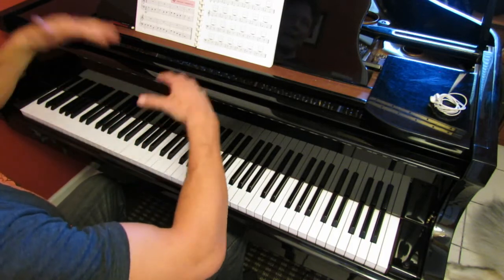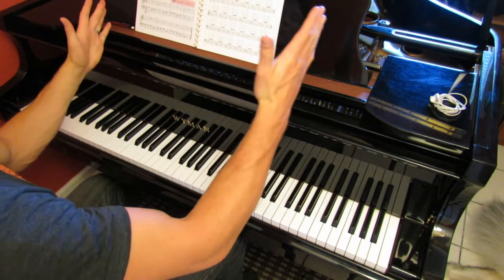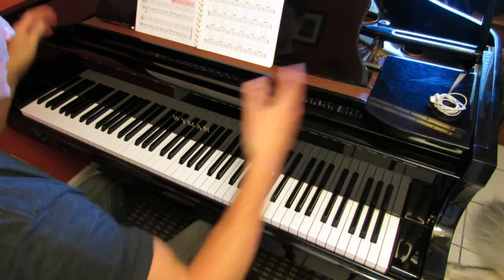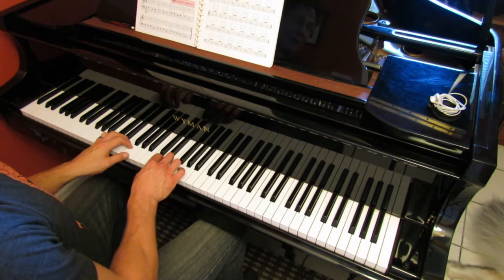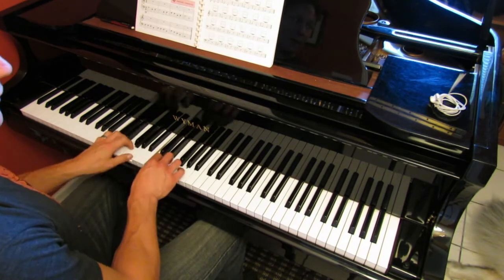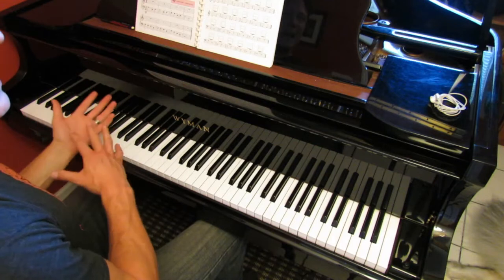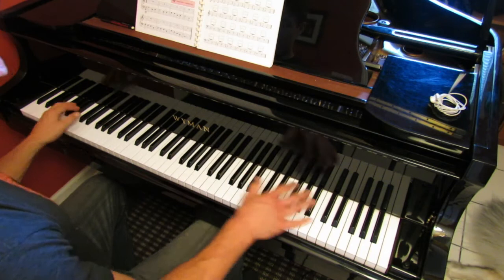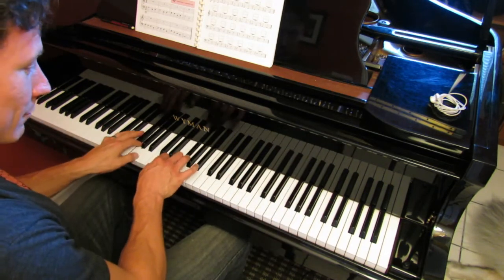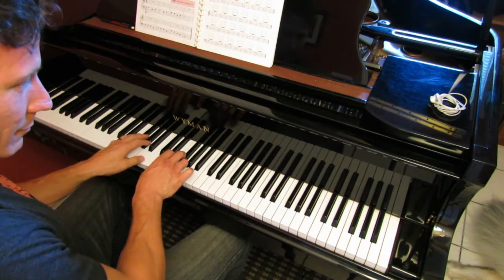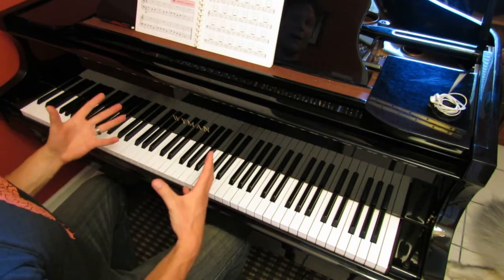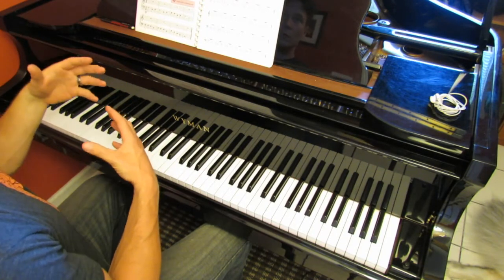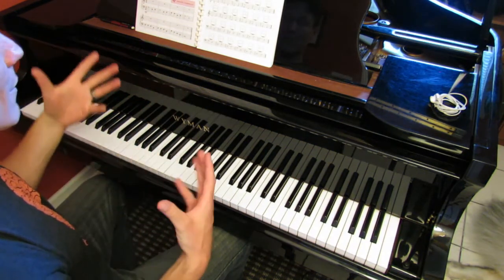So think of your dynamics as how much contrast can I make? Because if I came out and played that was the loudest I played, and that was the softest I played, there's not a lot of difference there. But if I came out and I played this, that contrast really gives you something to listen for and things to pick up.